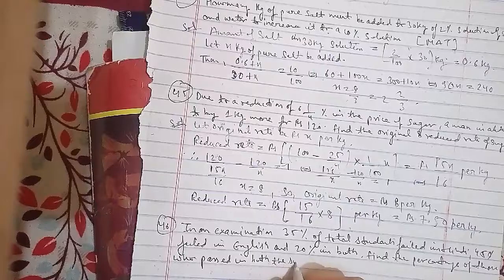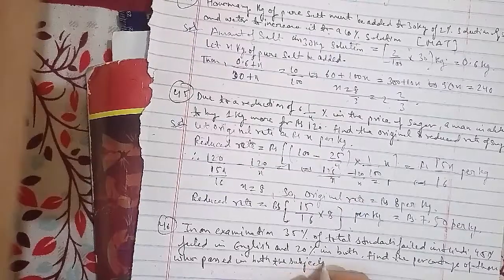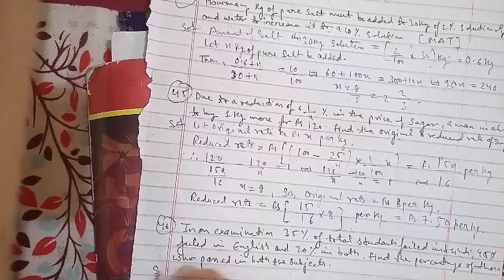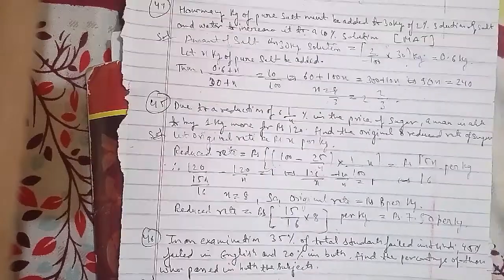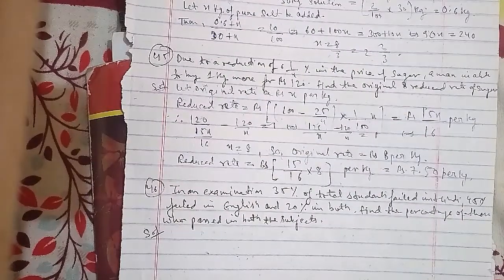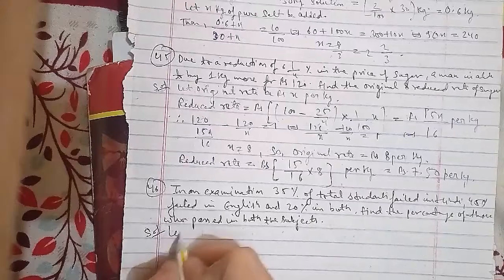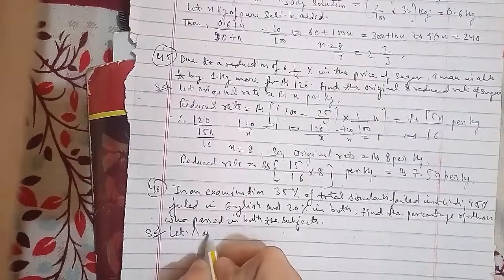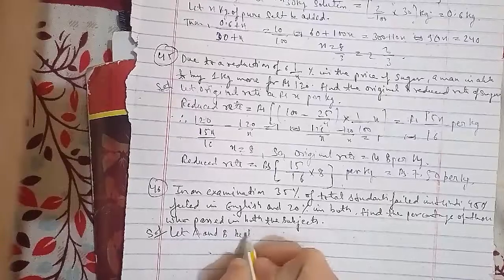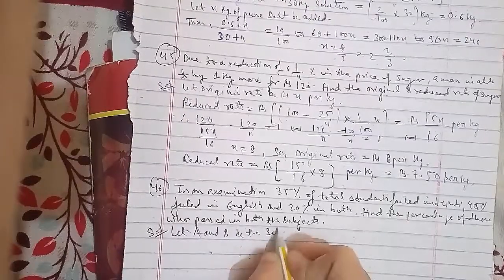Let A and B be the sets of students who failed in Hindi and English respectively.